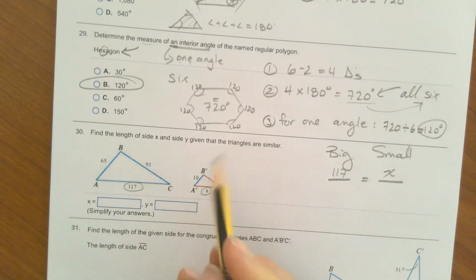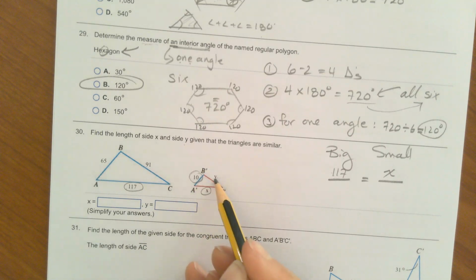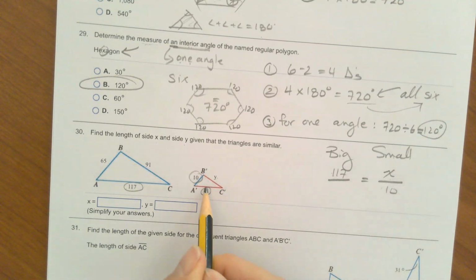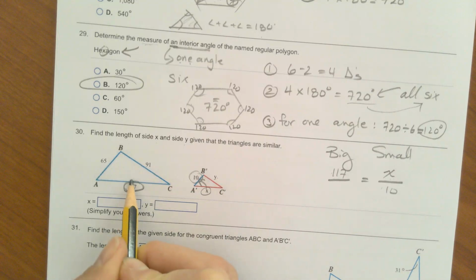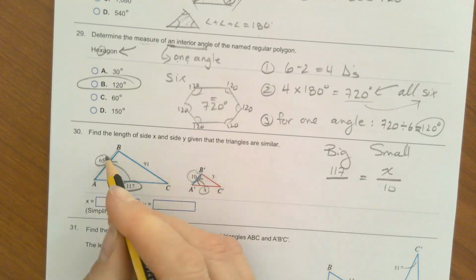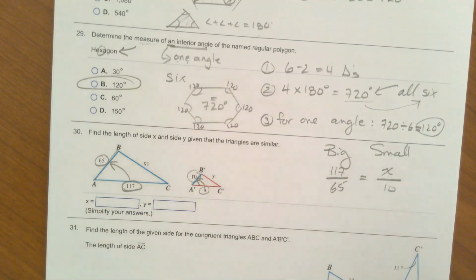Now, the only other number on the small triangle is 10. I can't use y because I can't use two letters. I have to use one number. So let's put a 10 here. So x and 10, and then I have to use 117 and 65 because these sides go together. So I use the 65 on the big triangle. So x over 10 equals 117 over 65.